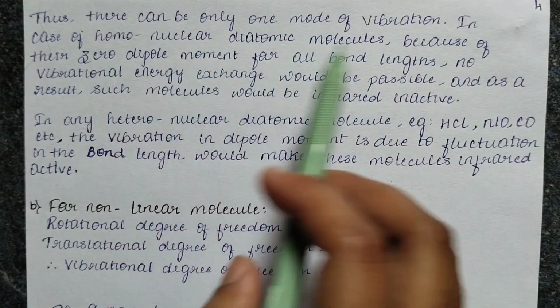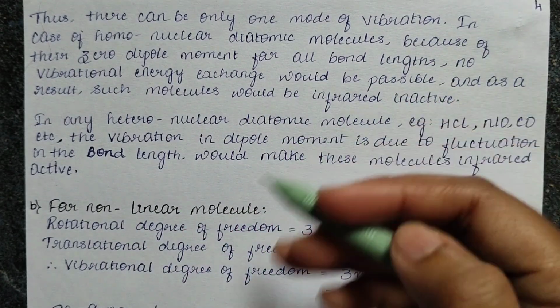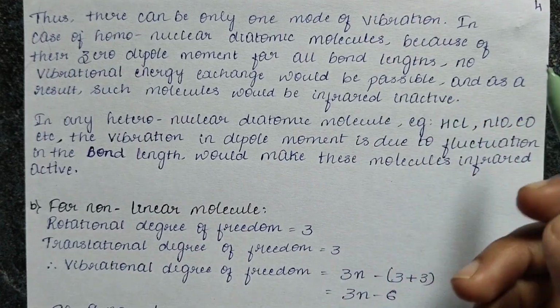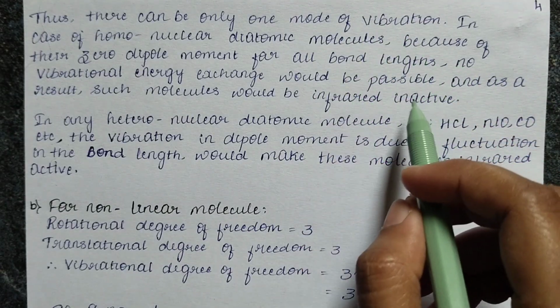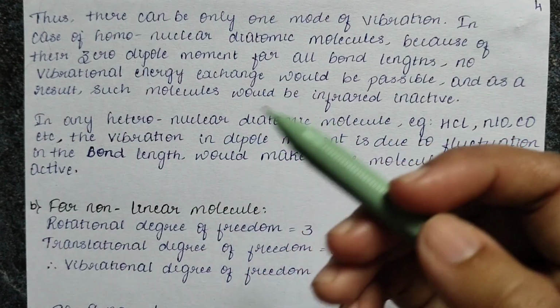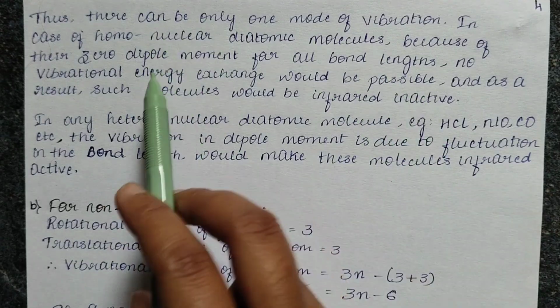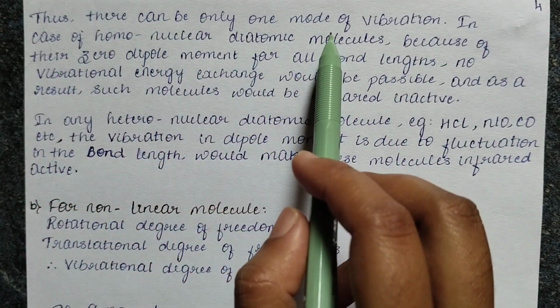Since their dipole moment will be zero, obviously there would be no exchange of energy taking place. If there is no exchange of energy taking place, it means that the given molecule is infrared inactive. Why did this term infrared inactive come? It means they cannot undergo any kind of transition when studied under spectroscopy if their dipole moment is zero. So this is seen only in the case of homonuclear diatomic molecules.